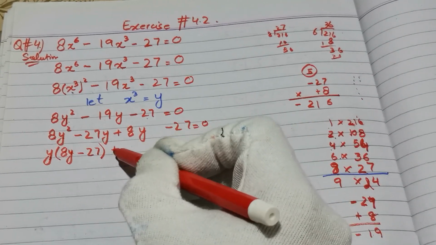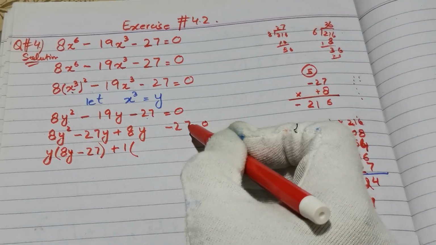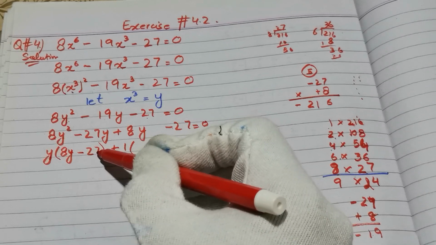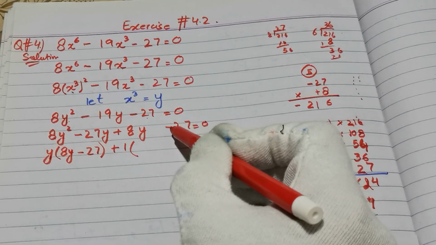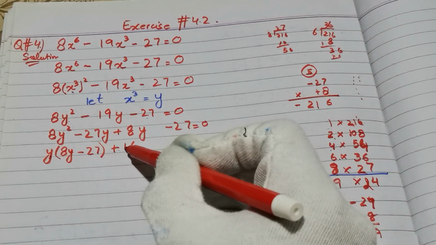Minus 27 and minus 27: if there is a positive sign and we need a negative sign, then we take minus 1 common.